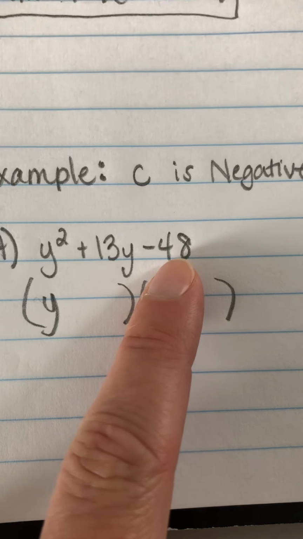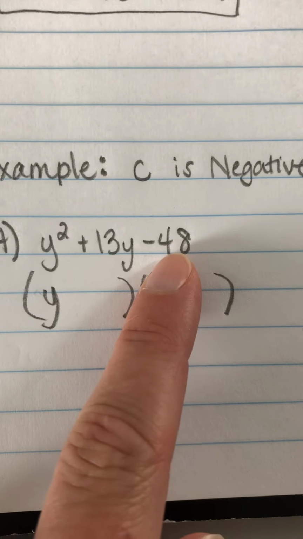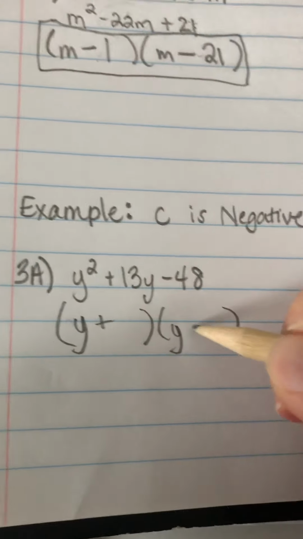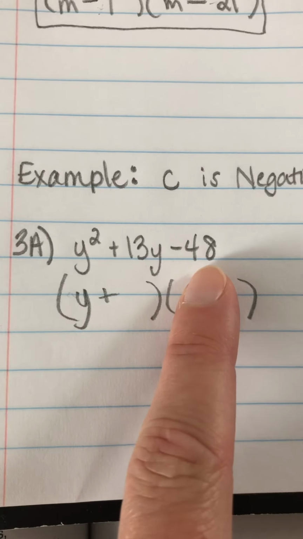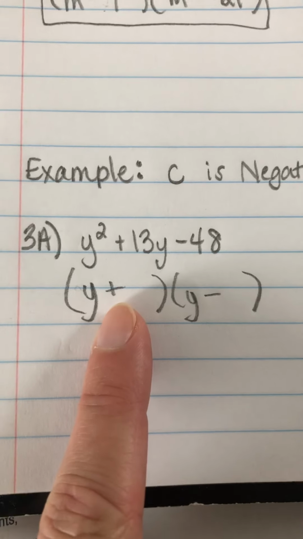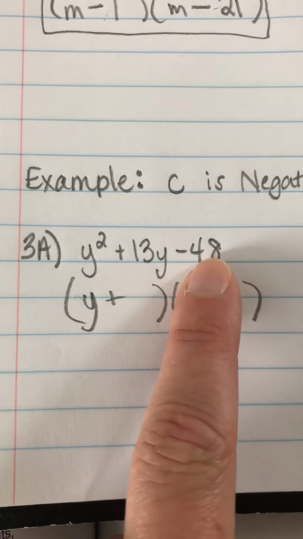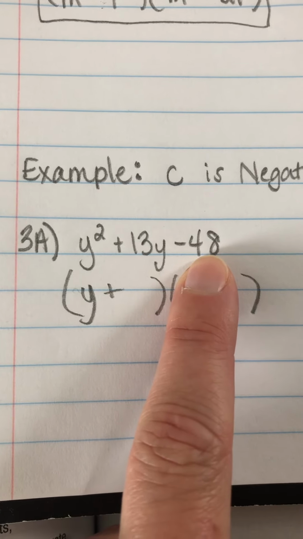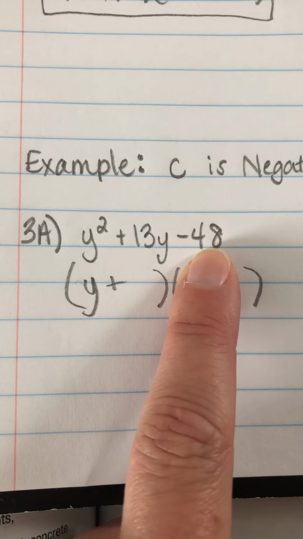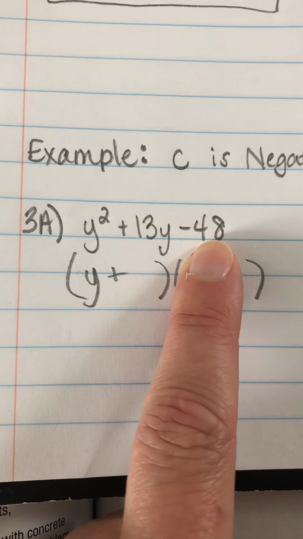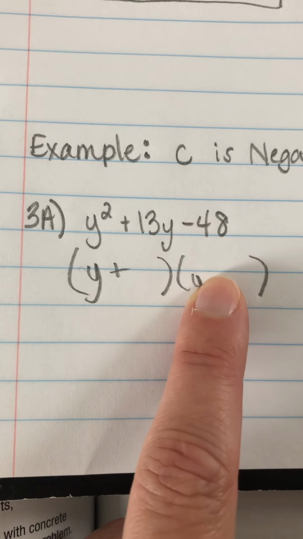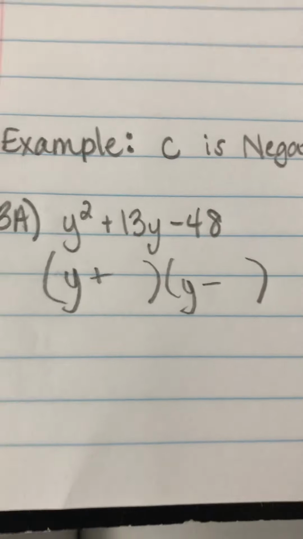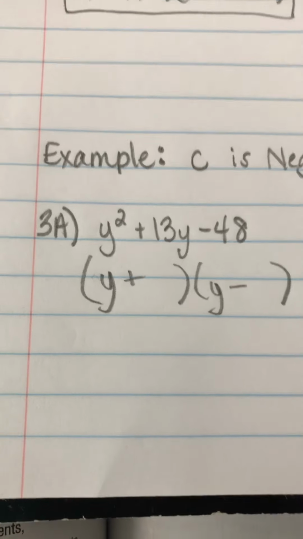If they have to multiply to give you a negative, one has to be positive and one has to be negative. That's the only way to get a negative when you multiply, okay? So start thinking about all the factors, start thinking about all the numbers that you can multiply and get 48. Okay, sometimes these come quicker than others. Some people are a lot quicker than others at these, so just take your time.